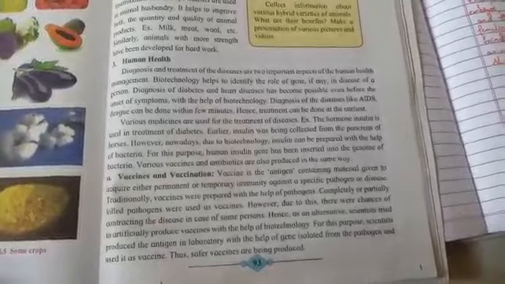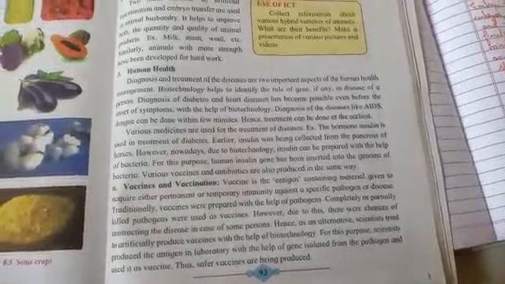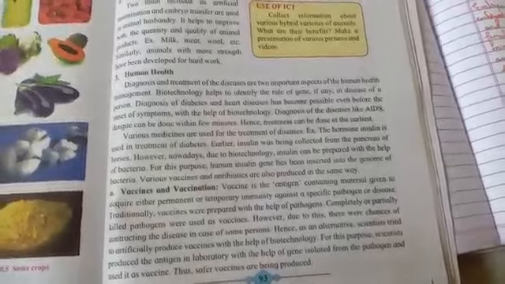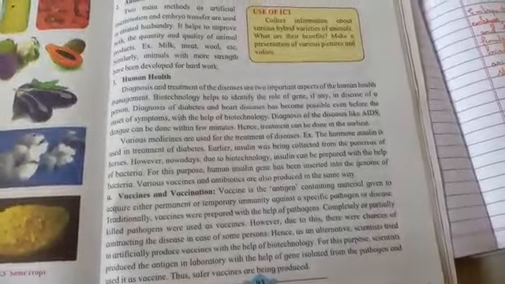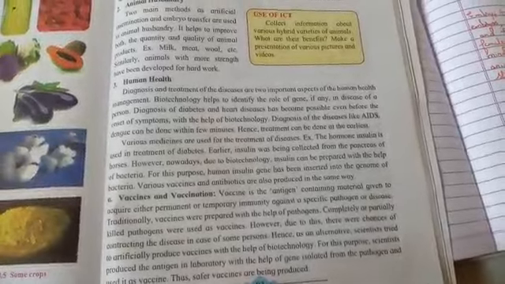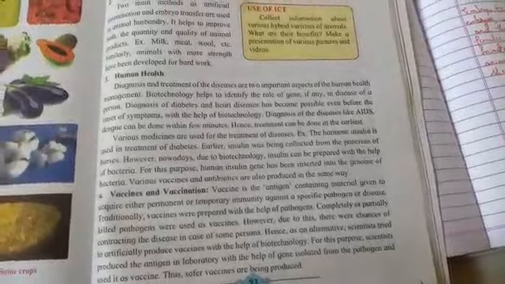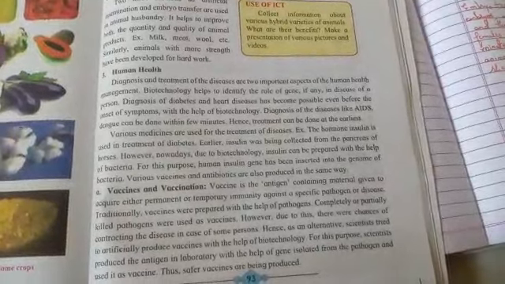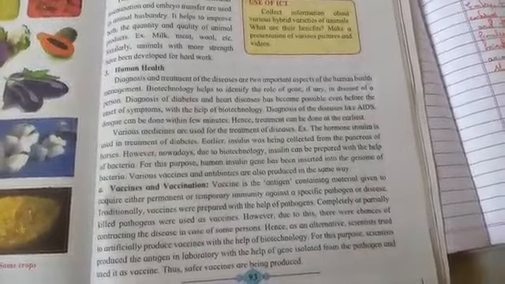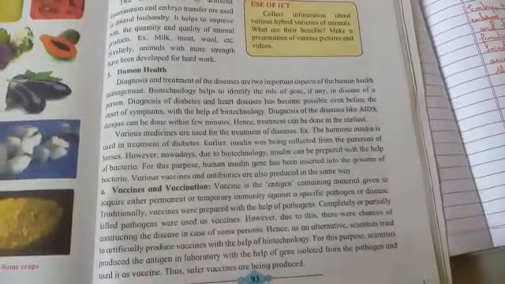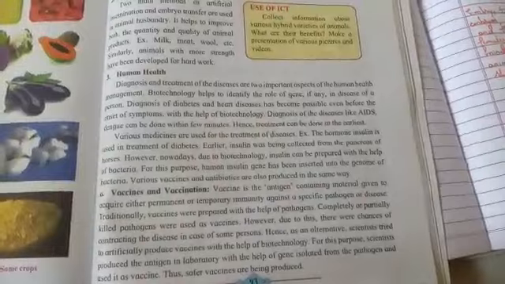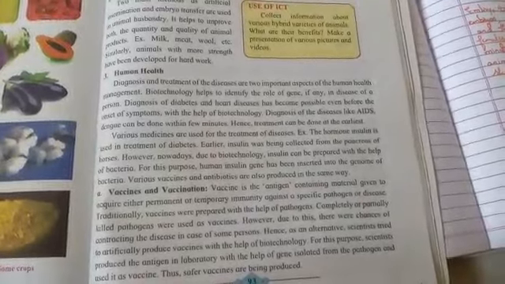The hormone insulin, which is secreted from the pancreas, is used in the treatment of diabetes. Earlier this insulin was collected from the pancreas of horses, but nowadays, due to biotechnology, insulin is artificially produced in the lab with the help of bacteria, and the insulin gene is inserted into the genome of the bacteria. Various vaccines and antibiotics have also been produced in the same way with the help of bacteria.